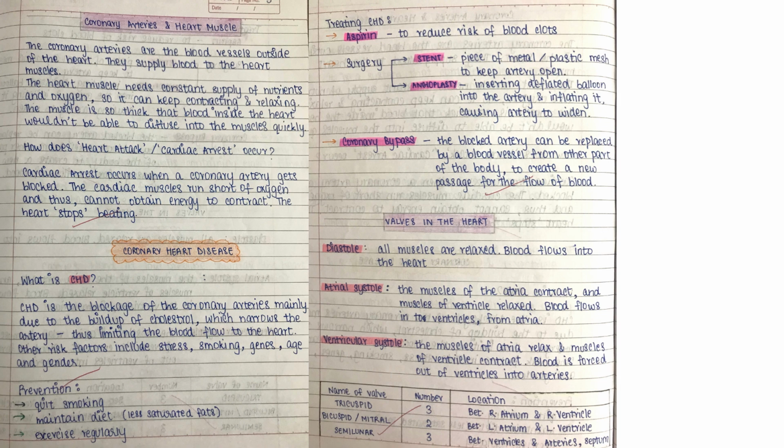So the valves in the heart. Diastole is when all the muscles of the heart are relaxed and blood flows into the heart. Atrial systole is when the muscles of the atria contract and the muscles of the ventricle are relaxed. So the blood flows into the ventricles from the atria. In ventricular systole, the muscles of the atria relax and the muscles of the ventricle contract. So blood is forced out of the ventricles into the arteries.